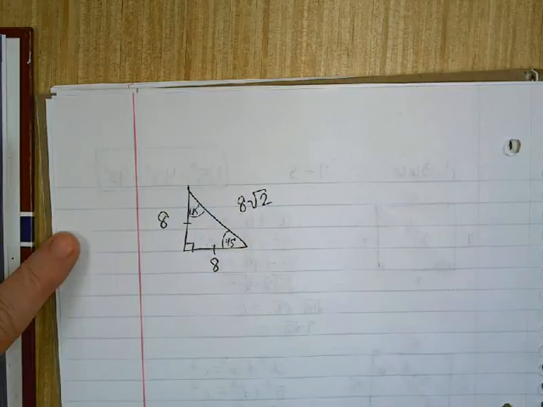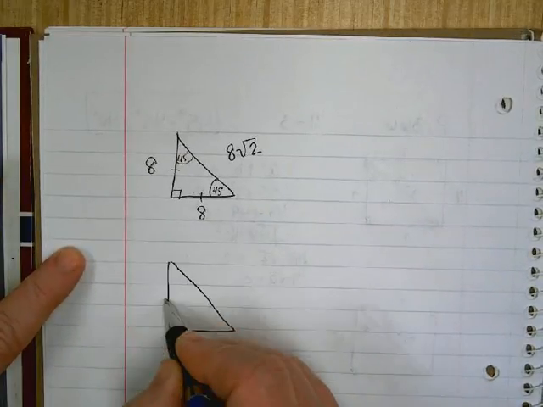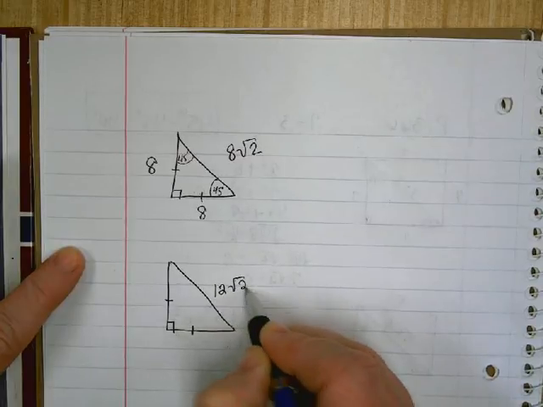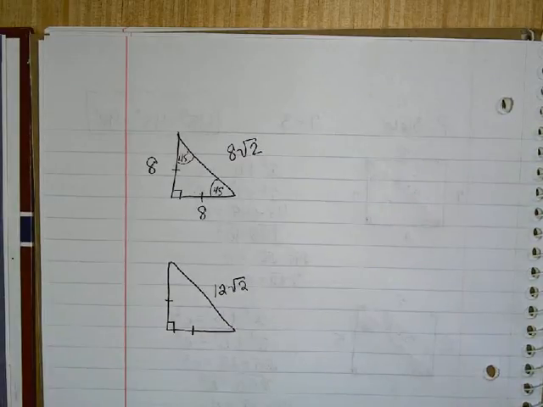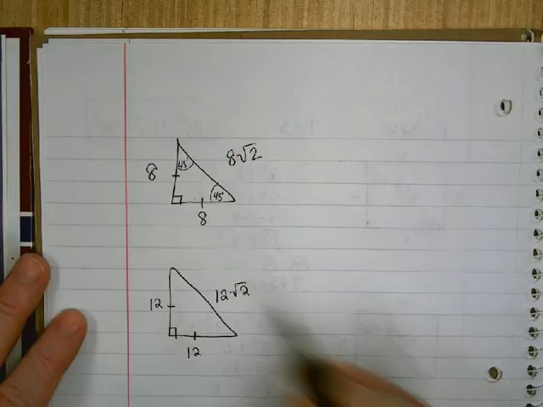They might give you this problem. They might tell you that that side is 12 square roots of 2 and that those are congruent, so what would the other two need to be? 12. They might give you this problem.